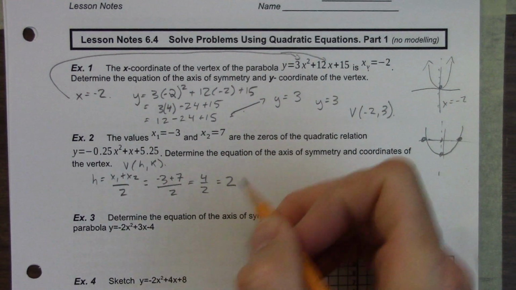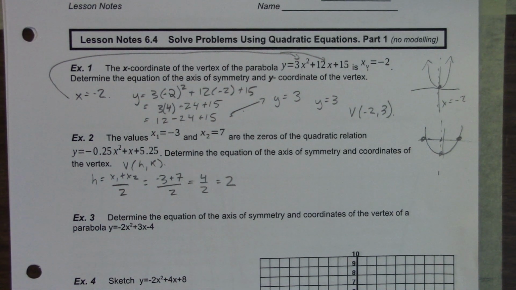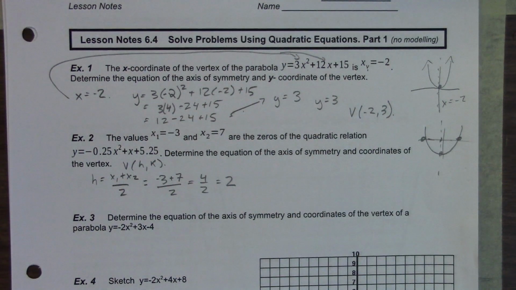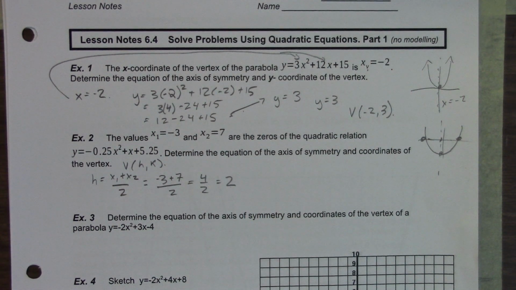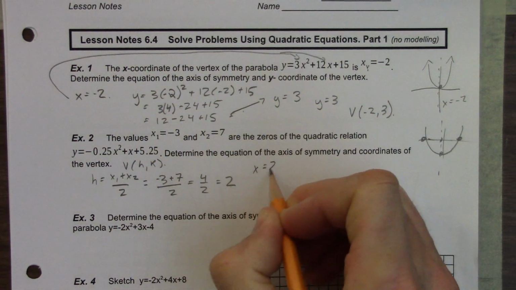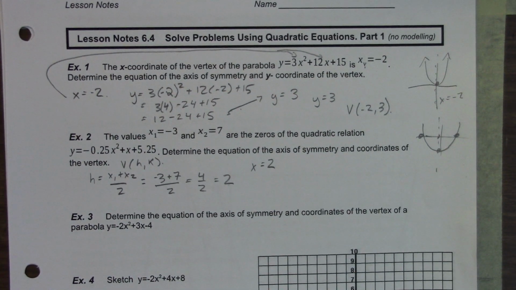So our axis of symmetry then is what? How would you write it? What is the axis of symmetry? If this is the x-coordinate of the vertex, what's the axis of symmetry? No, it's just this, right? I said it over here. It's the same thing. X equals 2. I'm not trying to trick you. That's the axis of symmetry.